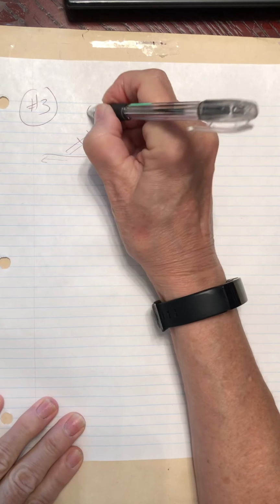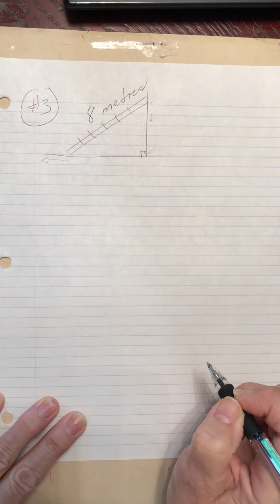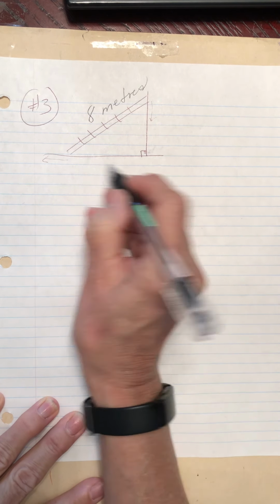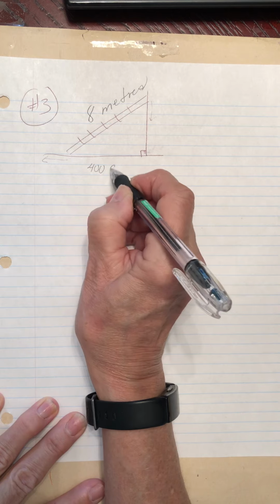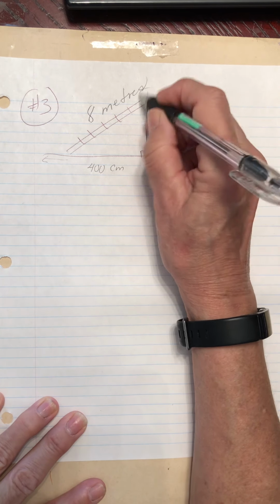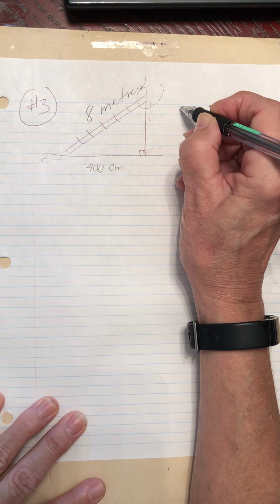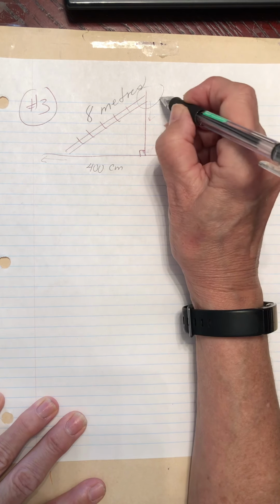So, information you would be given: the ladder is 8 meters long. And originally, the bottom of the ladder is 400 centimeters away from the wall. And the top, this is important, the top of the ladder starts falling. No, that's what we're going to be asked to find.